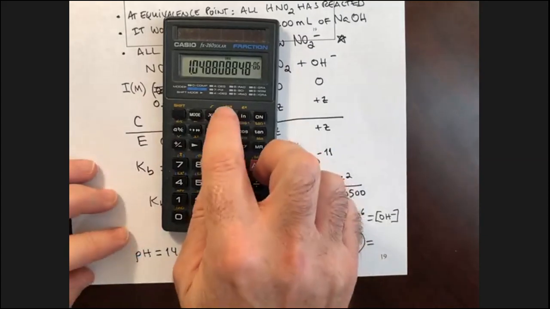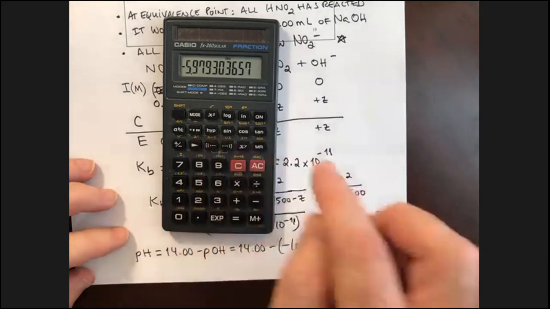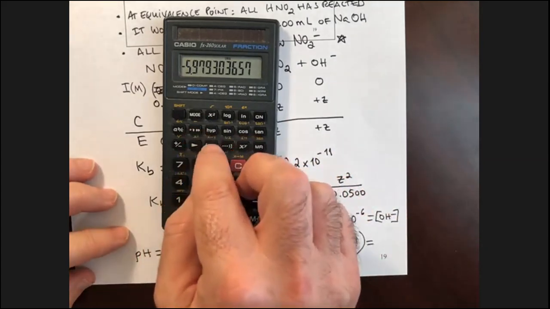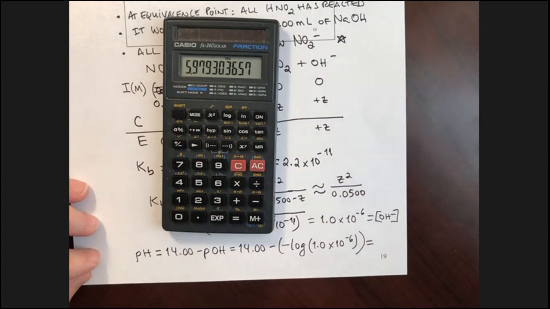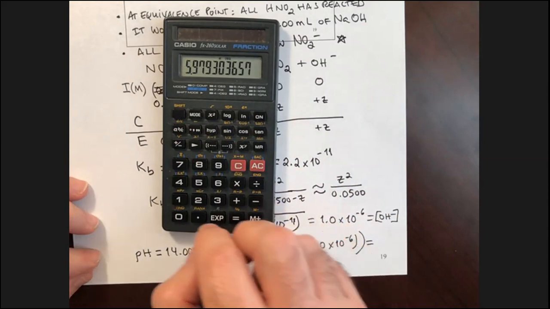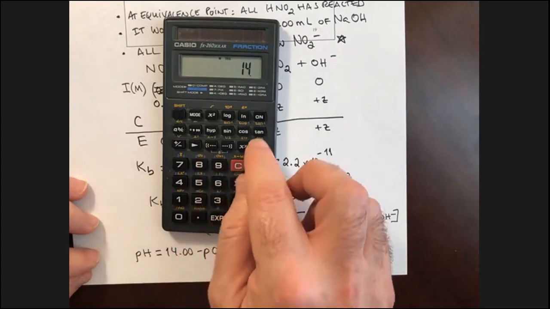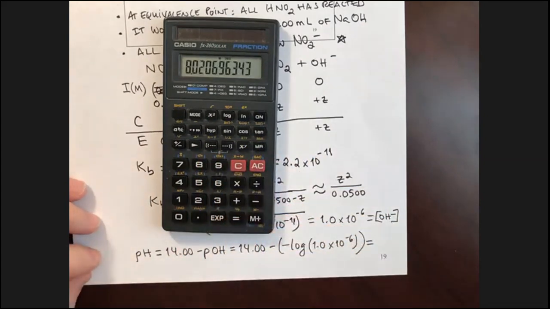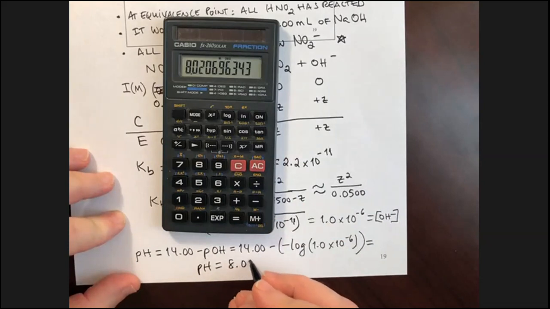So we take the log of that, and we take the negative of that. But since we have a double negative, we're going to be subtracting this directly from 14. So I'm going to put that in there, and then I'm going to say 14 minus the pOH, 8.0206. So 8.02.